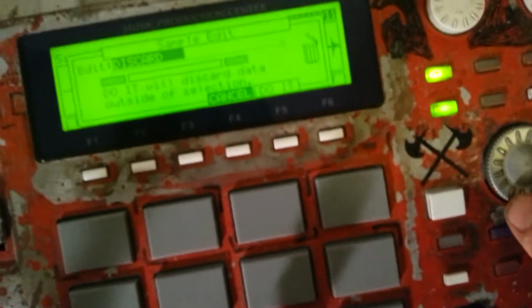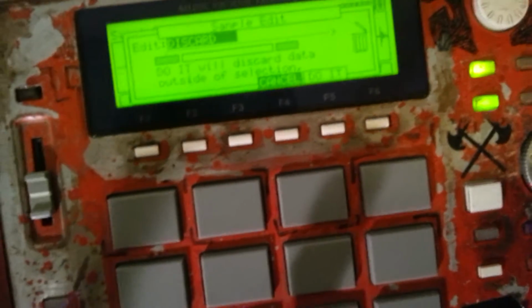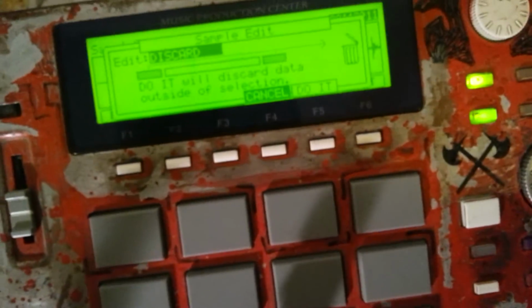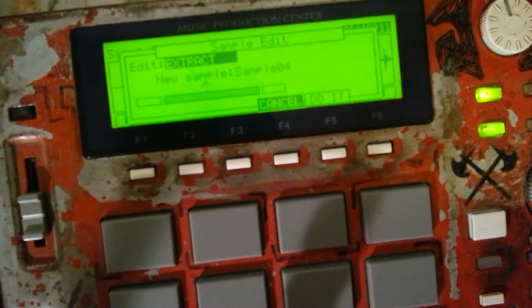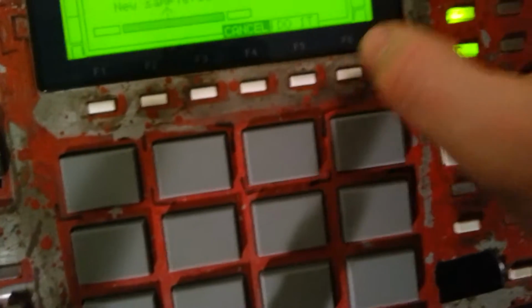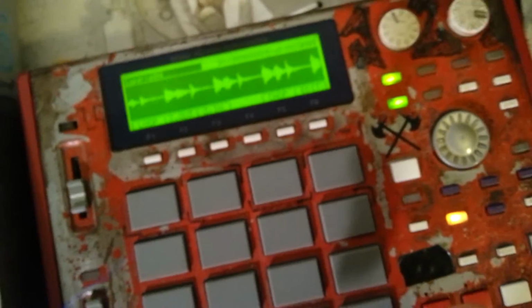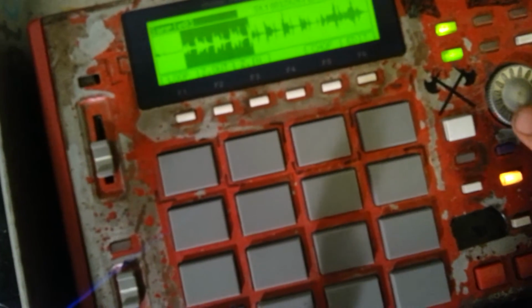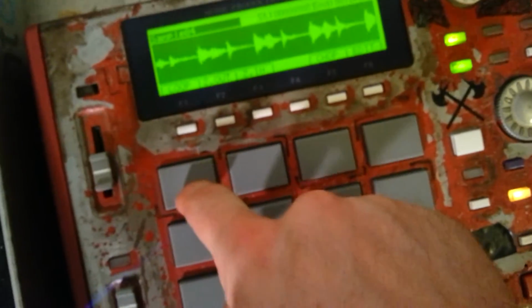and if you discard, that basically is going to delete everything but the selection. Well, I want to keep the whole thing just in case. I want to get some more samples out of it. So instead, I'm going to hit extract, which is going to take the selection out and leave the original sample intact. There it is, and then it's going to give me the selection as a separate file.